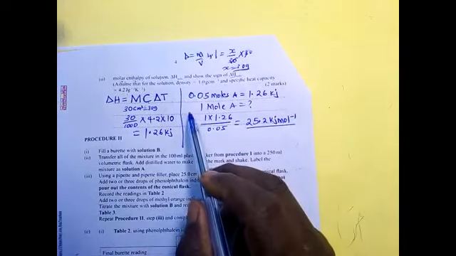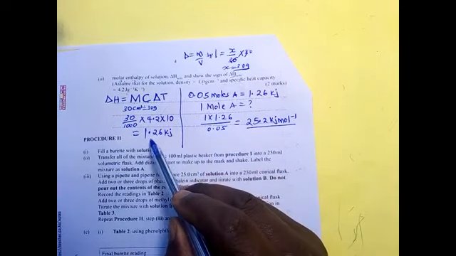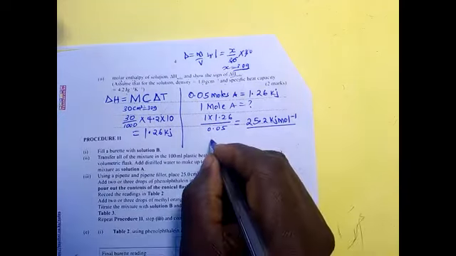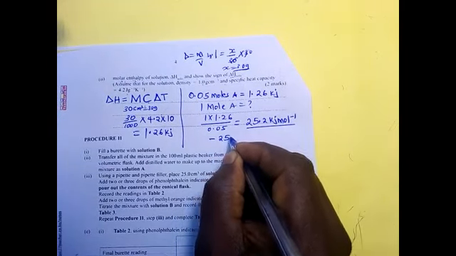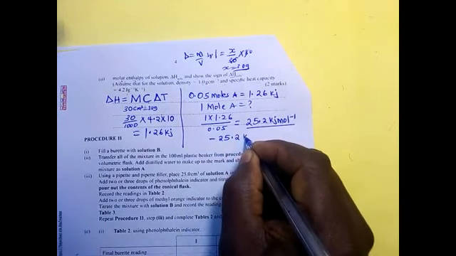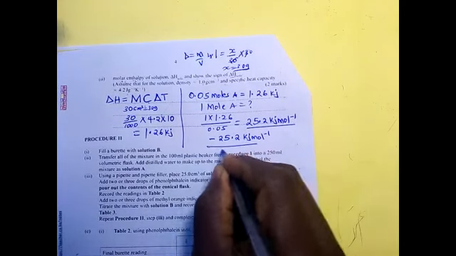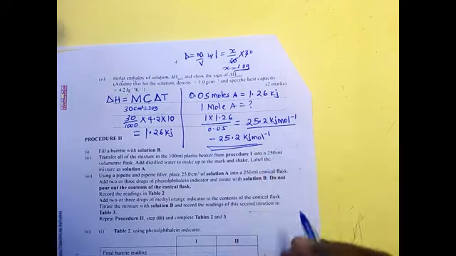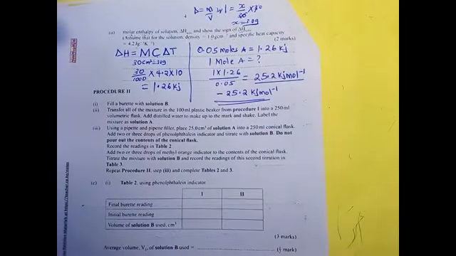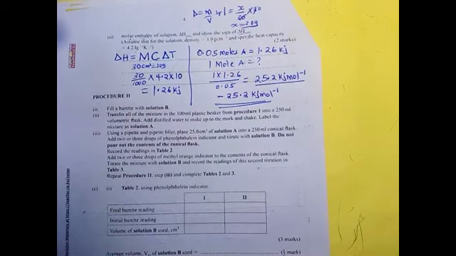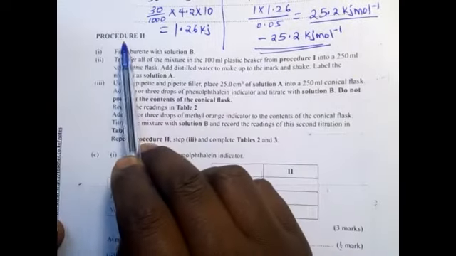But remember, the reaction was exothermic. The temperature was rising, increasing. Therefore, our final answer should be negative 25.2 kilojoules per mole. That is the correct answer. Thank you. Let us go to procedure 2.